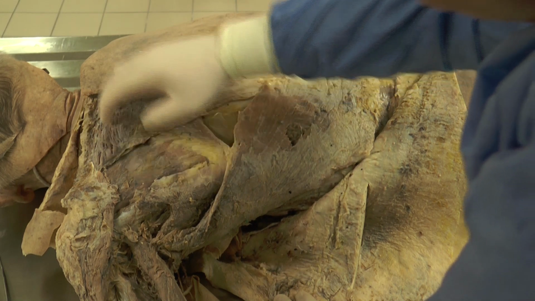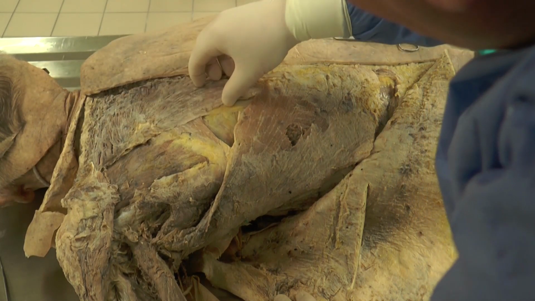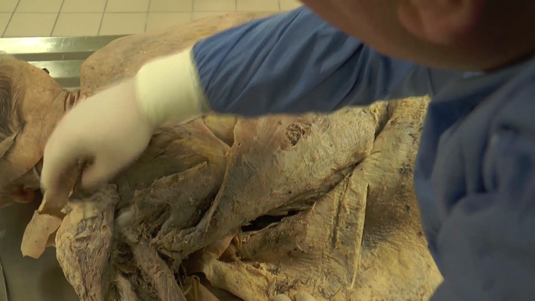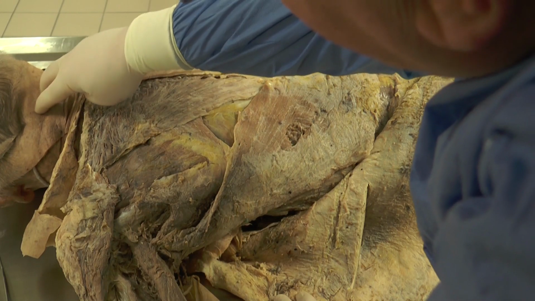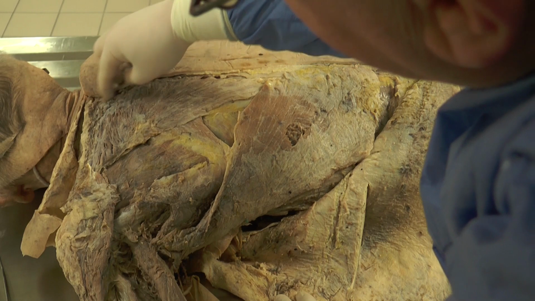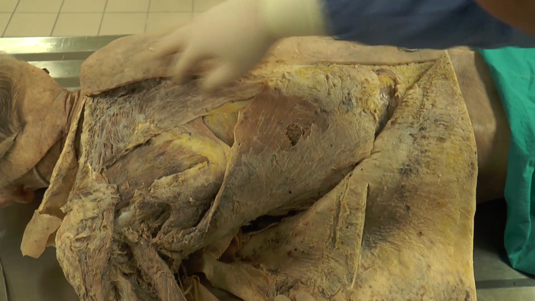So you have the upper head, the middle head, and the lower head. So we have the fibers going towards the origin points and the insertion point. The origin comes from the external occipital protuberance, the superior nuchal line, and then the spinous processes of the thoracic vertebrae.